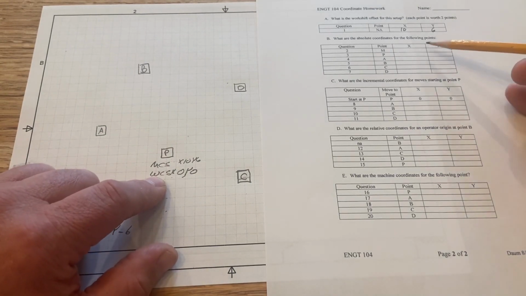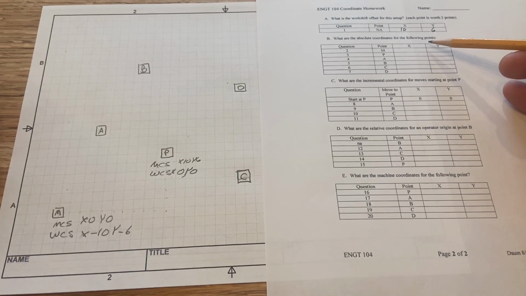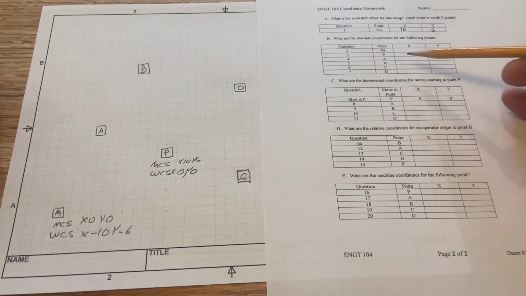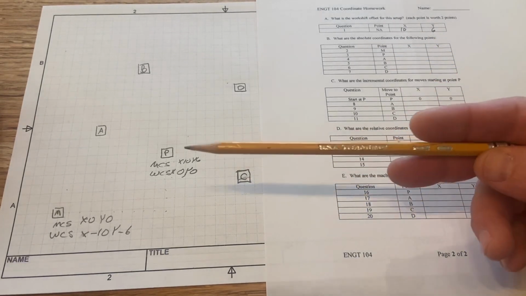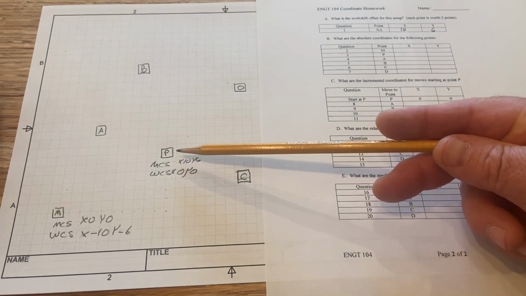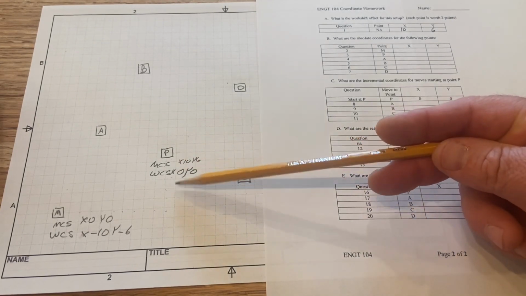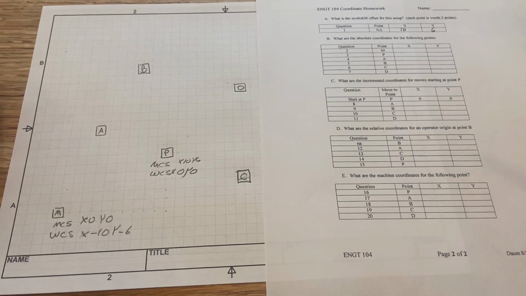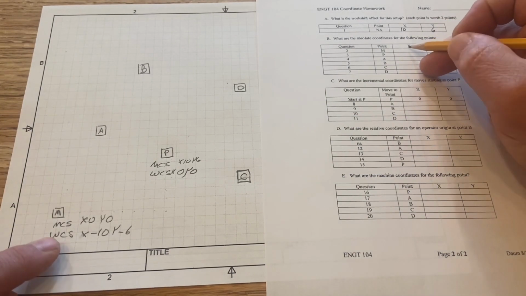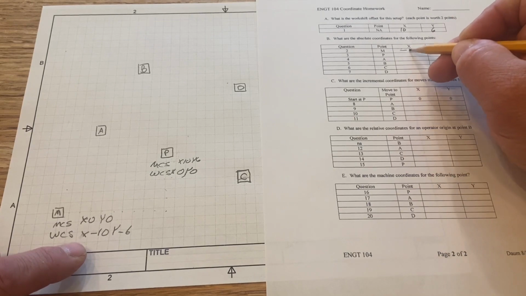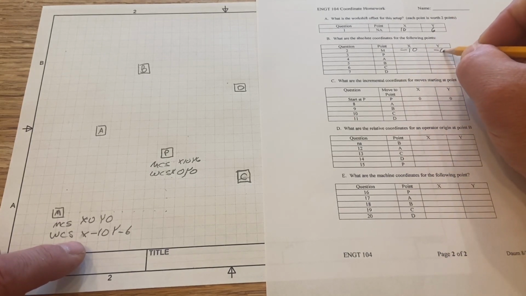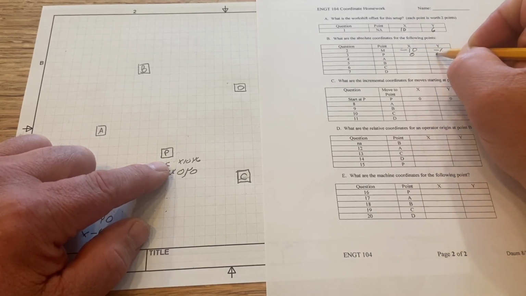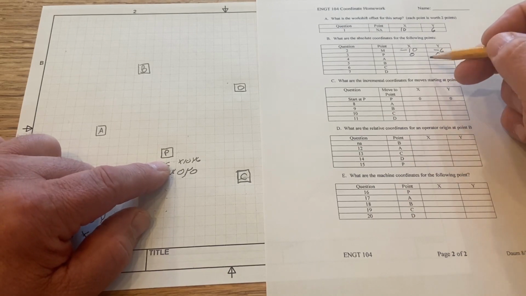So the first question says, what are the absolute coordinates for the following points? When we're talking about the absolute points, we're going off of our part reference 0, or the work coordinate system for our work shift. So for M, that means again our minus 10 in the X and our minus 6 in the Y. Now our P, of course, is going to be 0, 0, because we set that as our absolute.